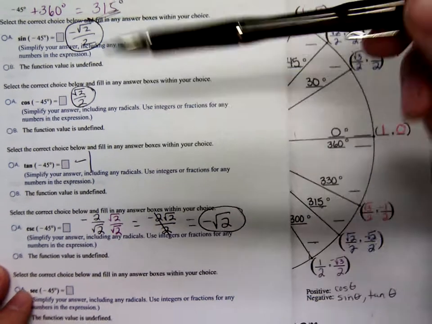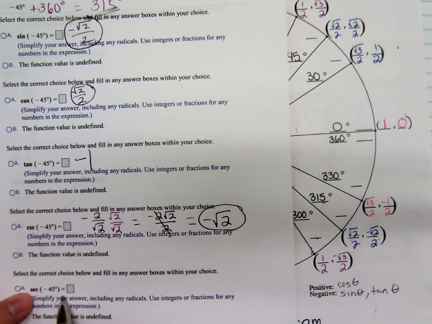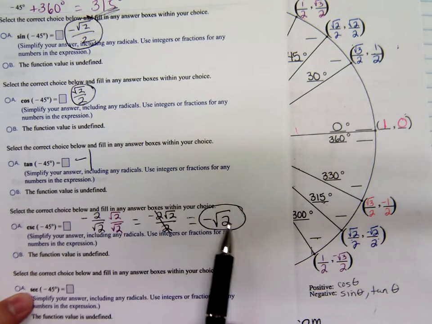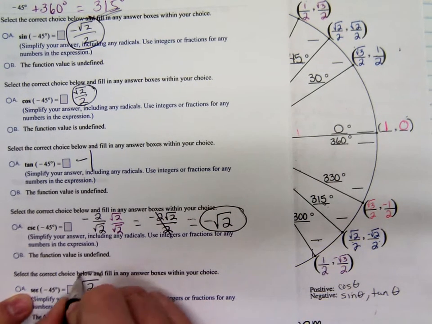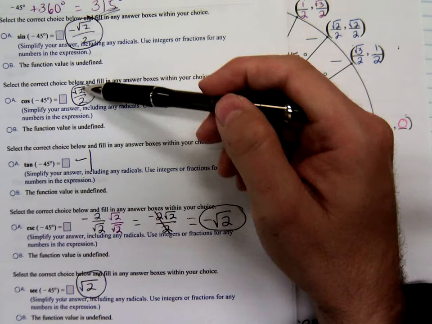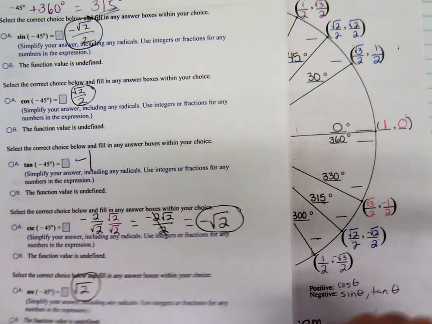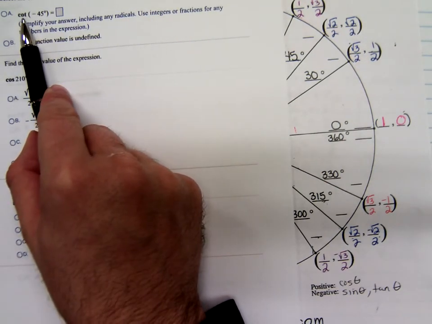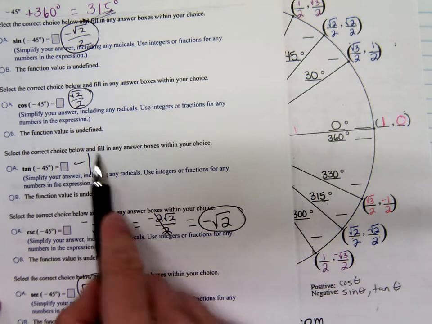Secant negative 45 degrees. Well, if we flip cosine negative 45 degrees, we're going to get exactly what we have here, except we don't have the minus. The reciprocal of square root of 2 over 2 is square root of 2. One more. Which one have we not done? Cotangent. Cotangent negative 45 degrees. That means flip tangent negative 45 degrees. The reciprocal of negative 1 is just negative 1.